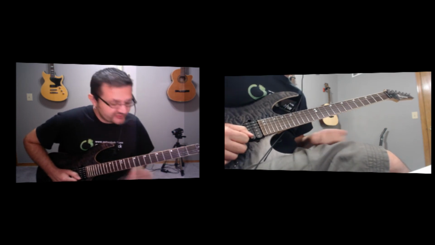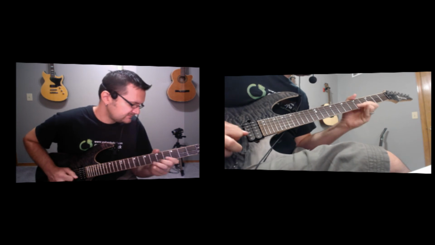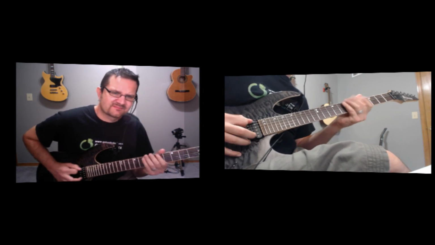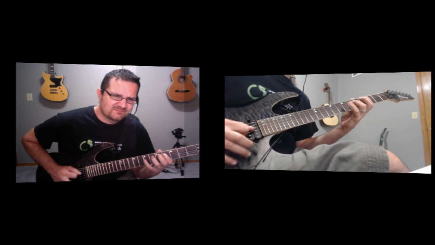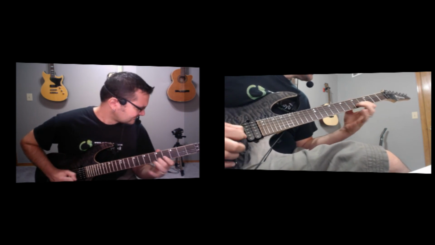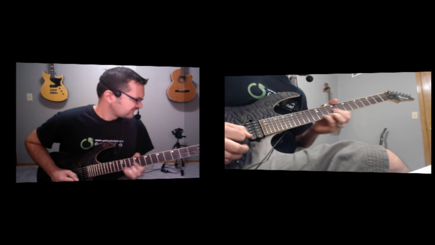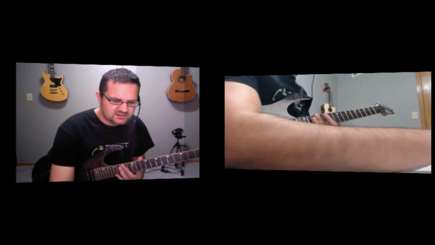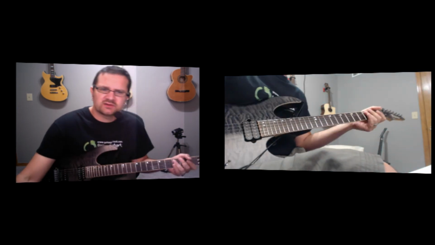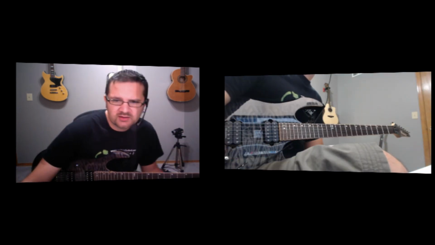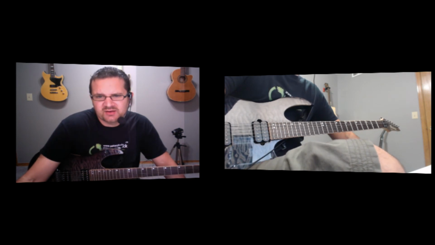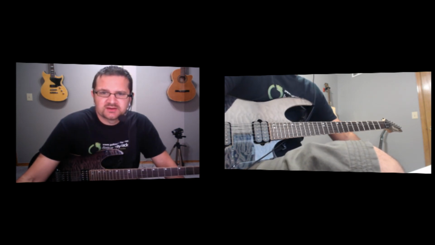And then I can add the major seventh. And so forth. So that's how you can develop some modal ideas without being too tied down to modes.